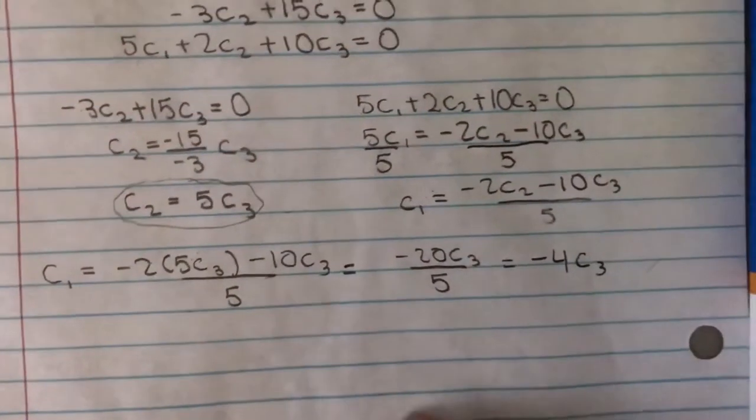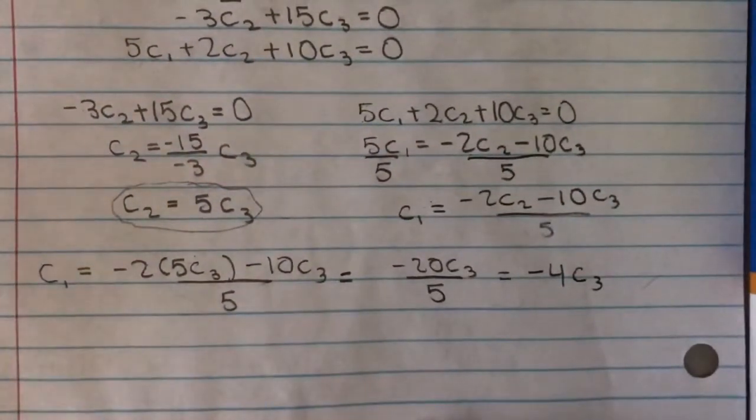Alright, this is where we get to pick our variable for c sub 3. I'm going to pick c sub 3 to be 1.